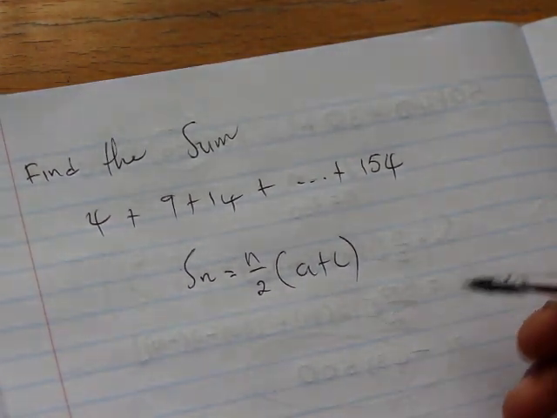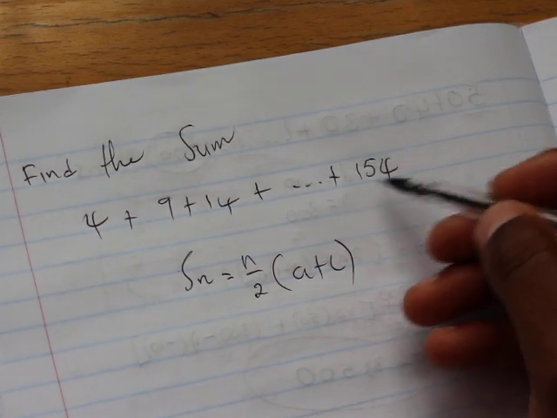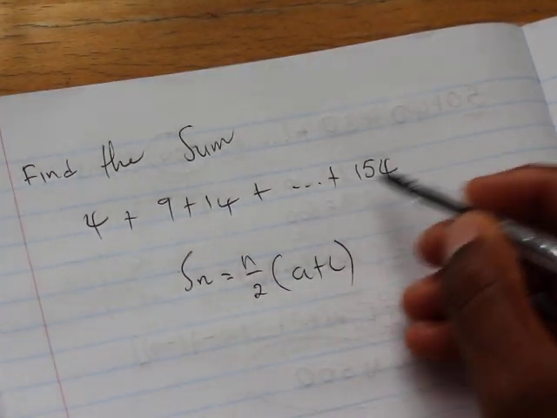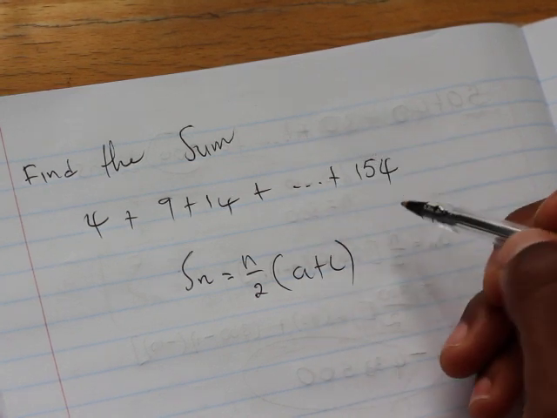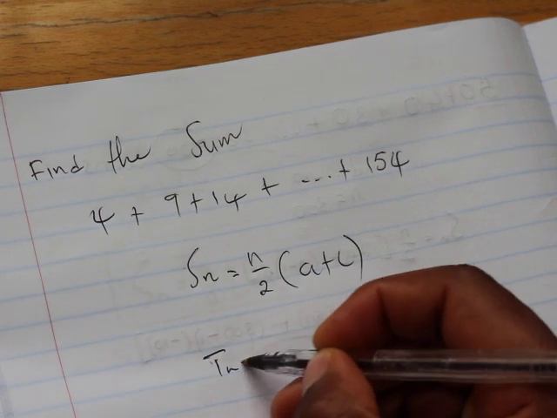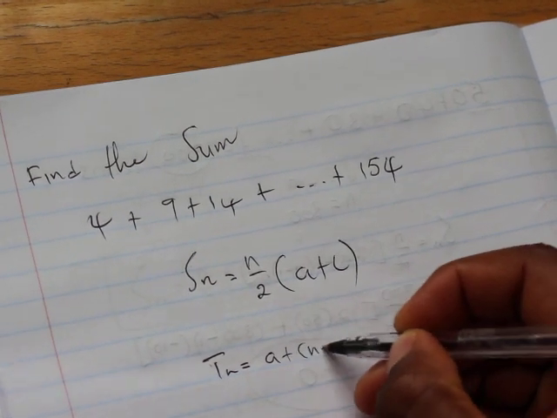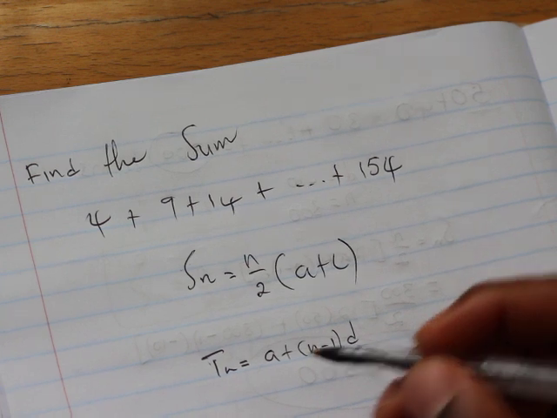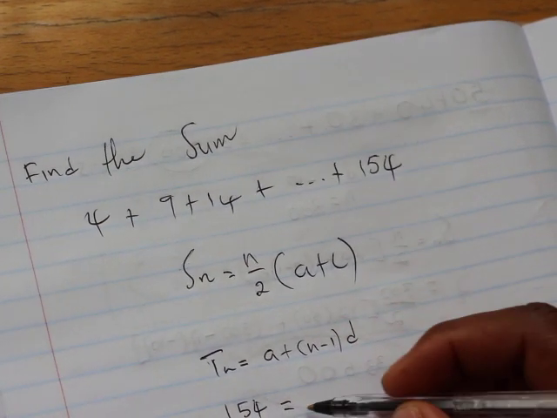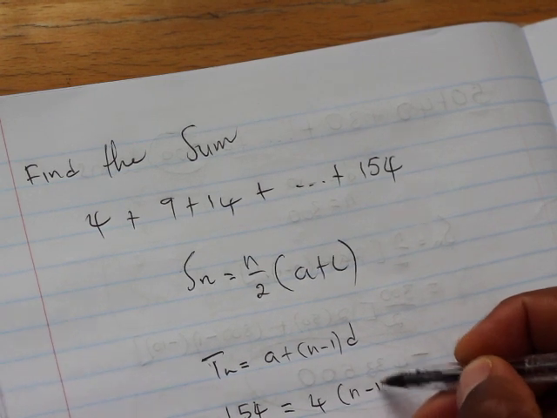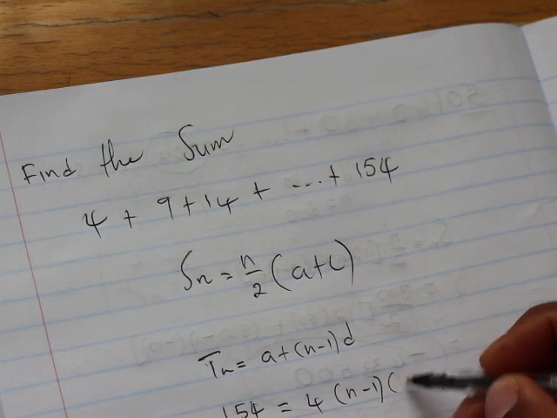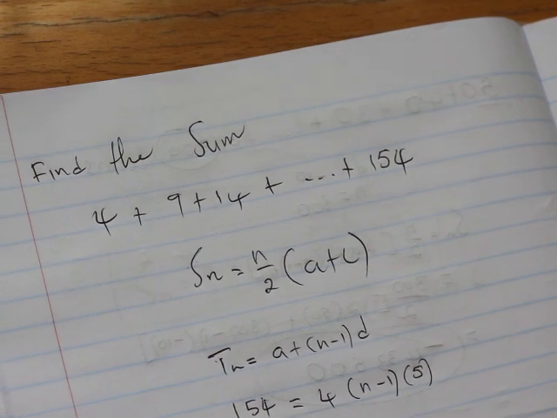The reason why we need to find the position of the last term is because we need the n here. Remember, the position of the last term gives us the total number of terms in the series. So we know that Tn is given by a plus n minus 1 times d, and Tn is 154, the last term, and the first term is 4. We don't know what n is, and d, 9 minus 4, that's 5. Yes or no? That's 5.